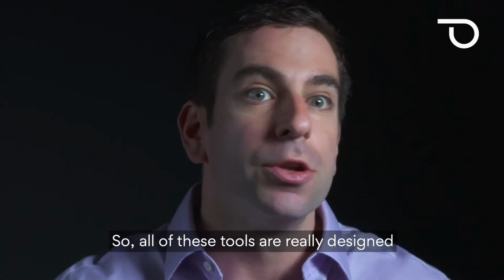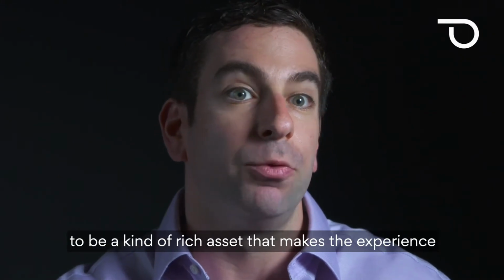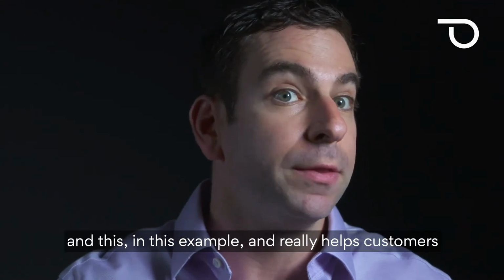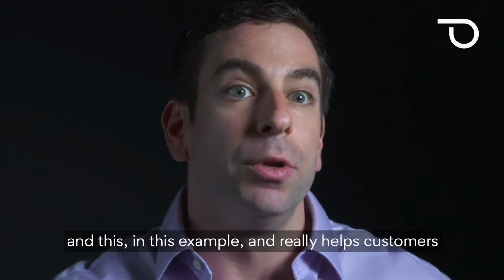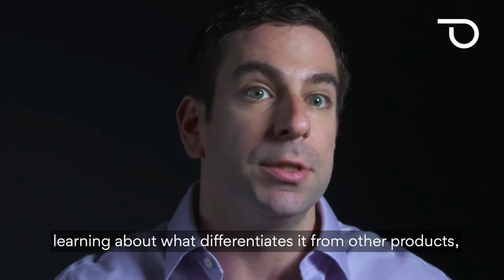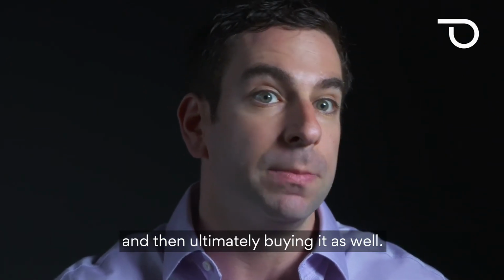So all of these tools are really designed to be a kind of rich asset that makes the experience much more immersive, much more like being in a store in this example, and really helps customers to do everything from seeing the product itself, learning about what differentiates it from other products, and then ultimately buying it as well.